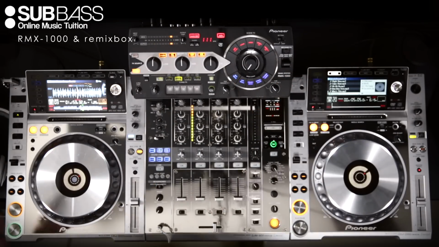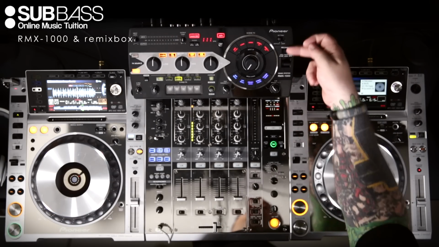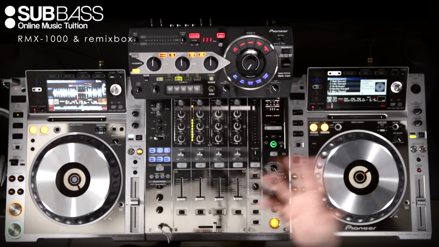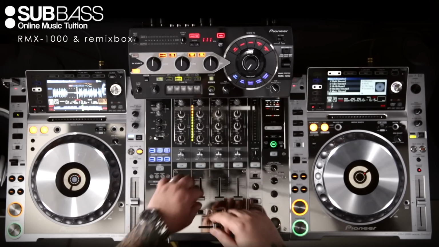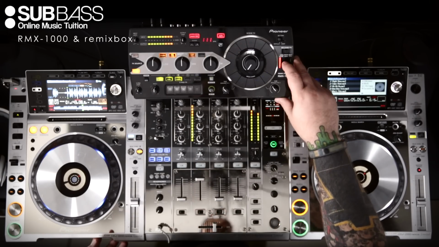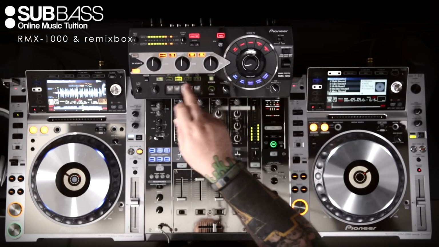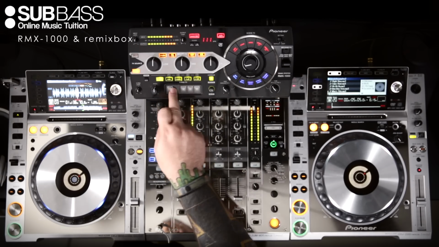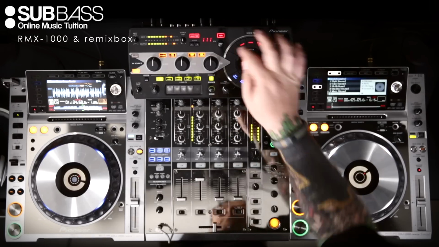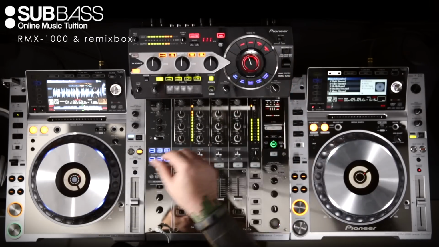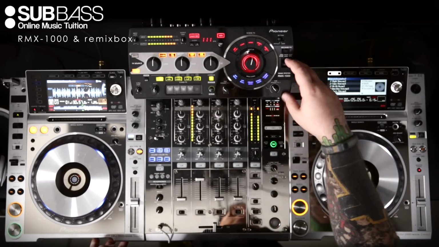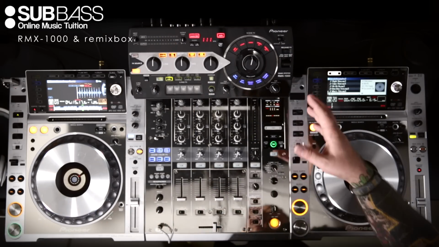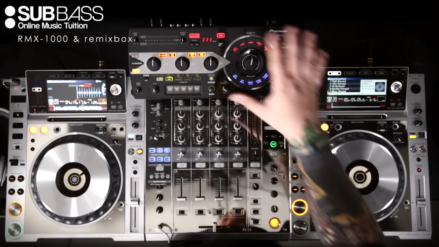So you can see there, I kind of really went over the top with the effect, and by choosing one of the release effects, the vinyl break, the echo, or the backspin, it'll end that and bring it back to default. Okay, so that's a good kind of overview of the effects unit itself.